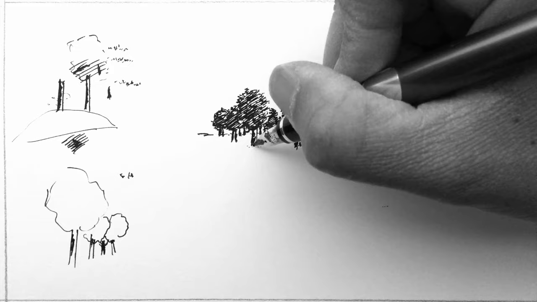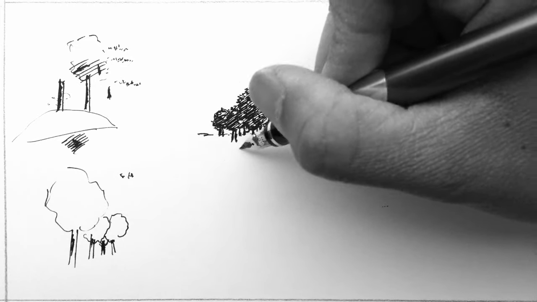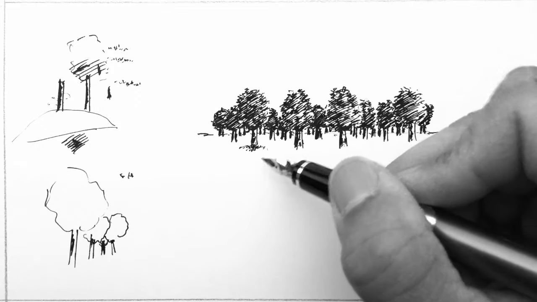So for example, this trunk is not grounded, and what I do is I simply add a bit of dots here, a bit of dot there, and there you have it. Now this trunk is grounded. So this is how you do it, right?